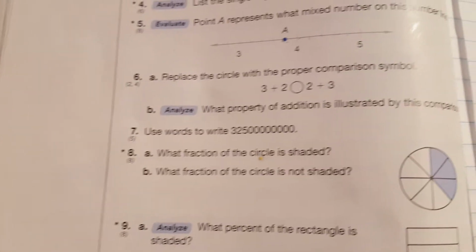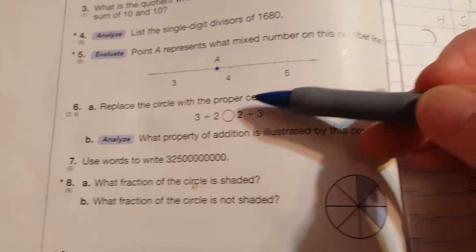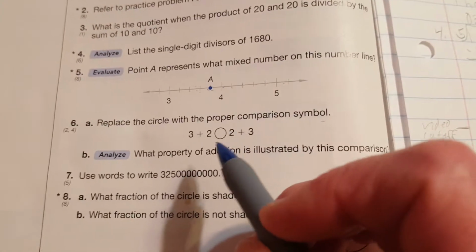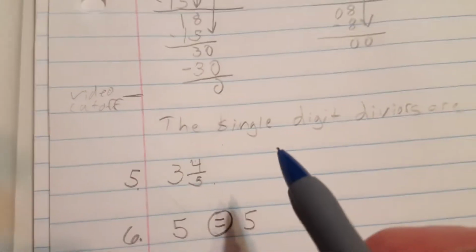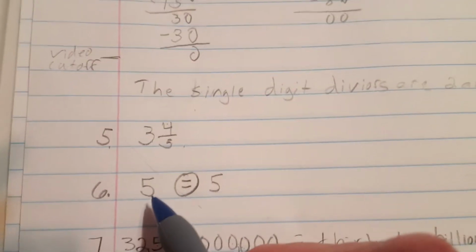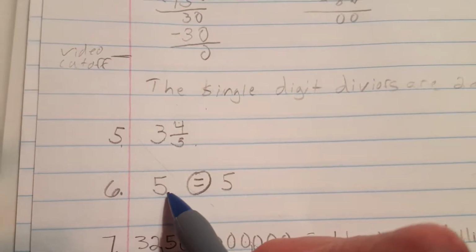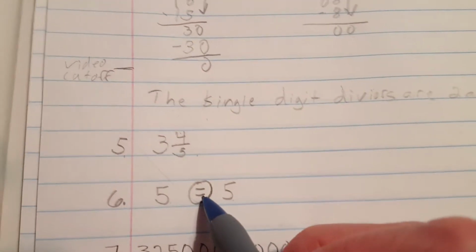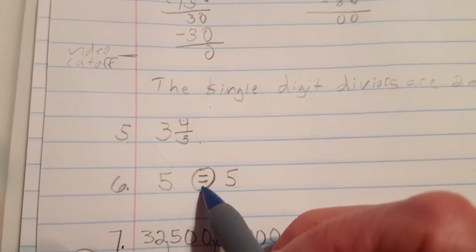Number 6, replace the circle with the proper comparison symbol. So I hop over here to where I showed my work. 3 plus 2 is 5, and then 2 plus 3 is 5. So my comparison is an equal sign.